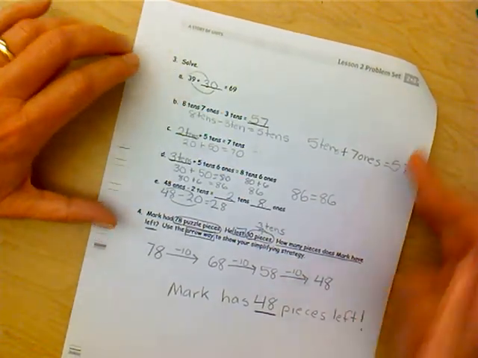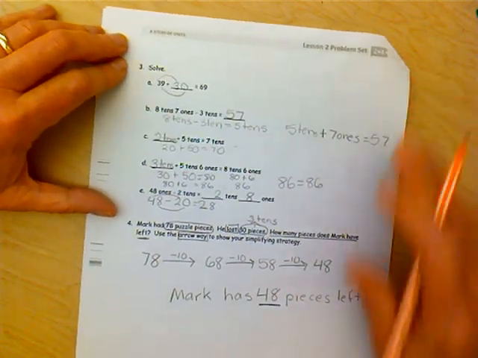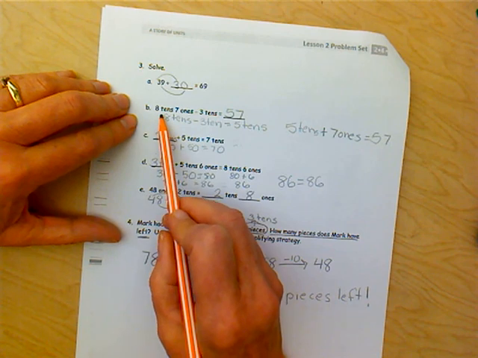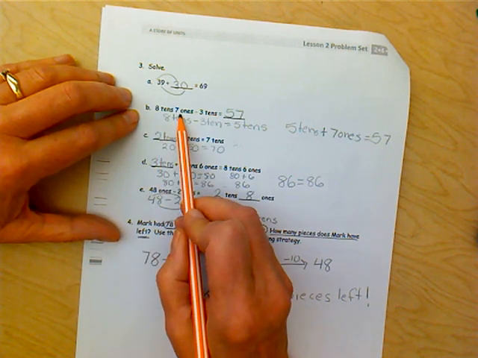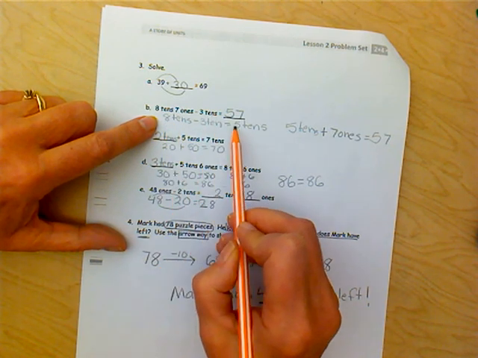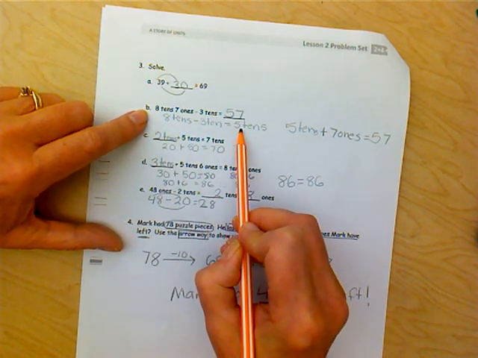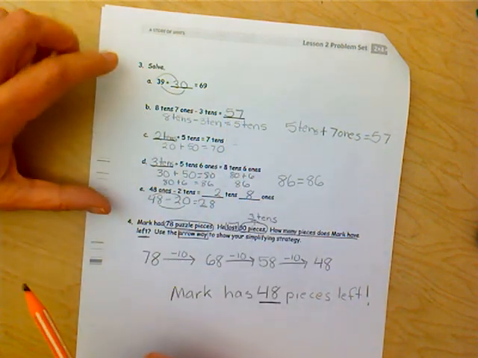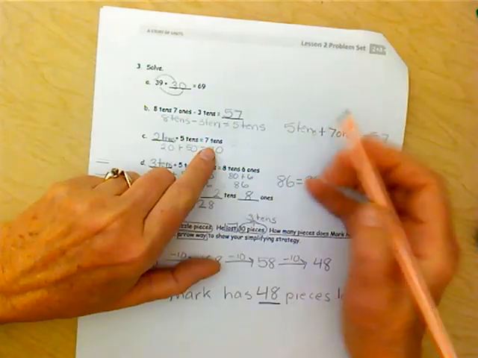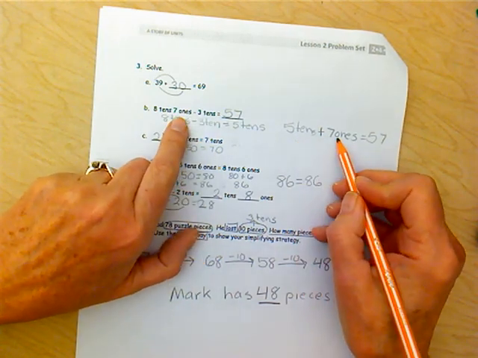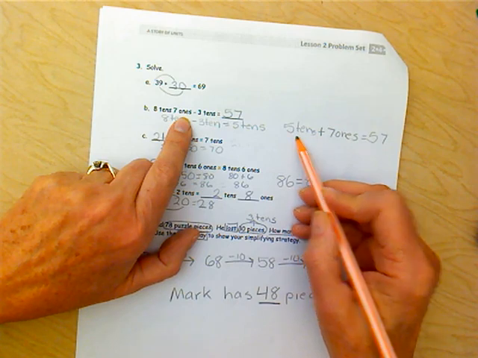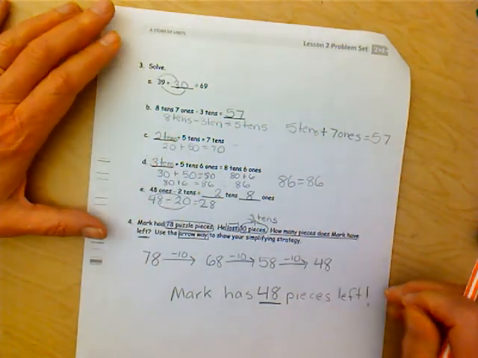Same thing. Things start to get a little bit more interesting as you work your way down. You do have to solve for what 8 tens and 7 ones take away 3 tens would be. So 8 tens take away 3 tens was 5 tens. So that gave me 5 tens. And then 5 tens plus the 7 ones, because I didn't take ones away, I only took tens away. 5 tens plus 7 ones gave me 57.